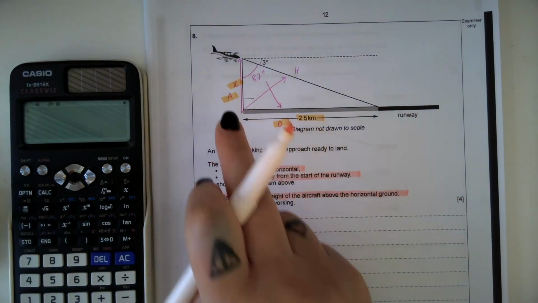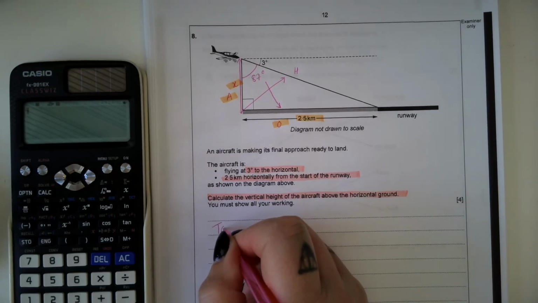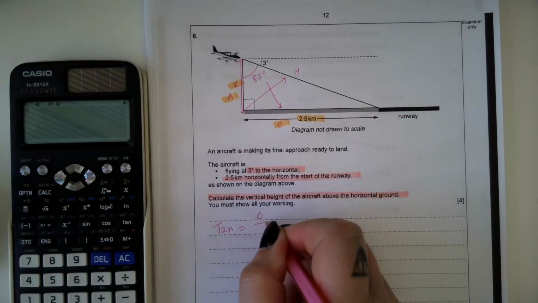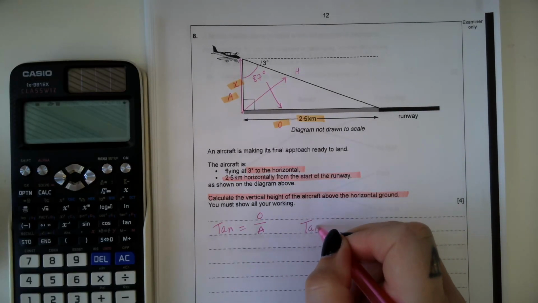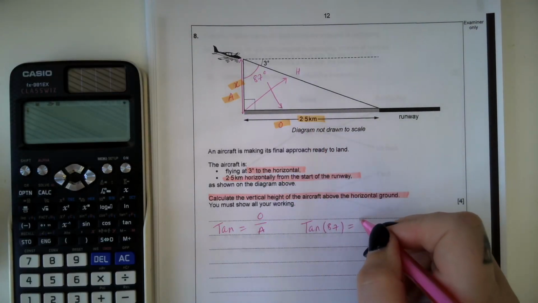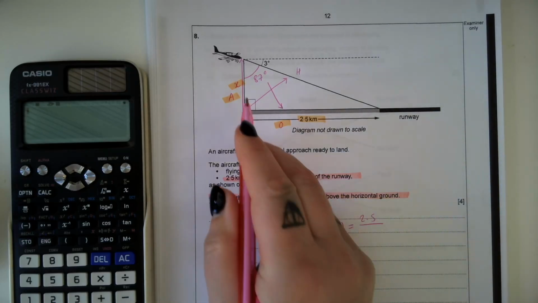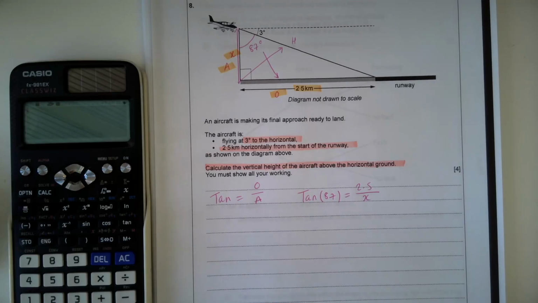So we're working with the opposite and the adjacent, and the trigonometric ratio that we need to use is the tangent ratio. Tan is the opposite divided by the adjacent. So tan of that angle 87 is the opposite, which is 2.5, divided by the adjacent, which is our X value that we're looking for.